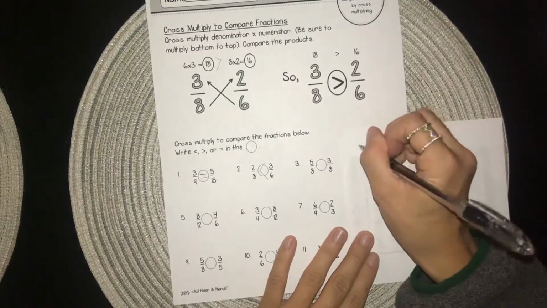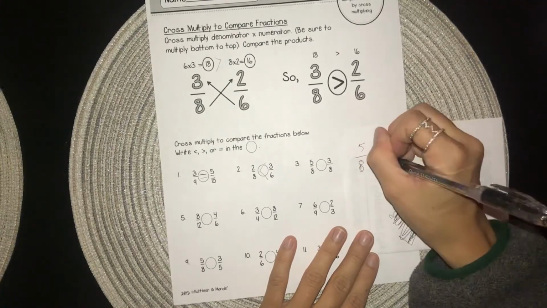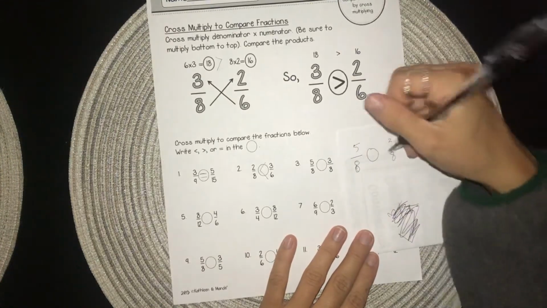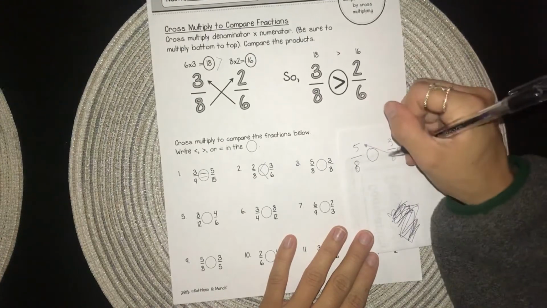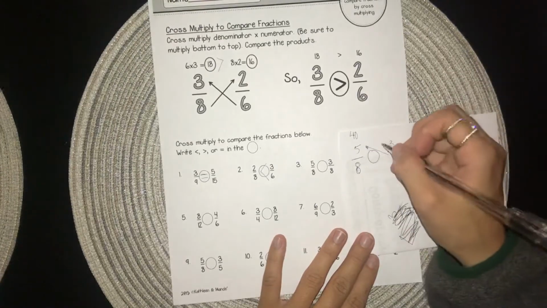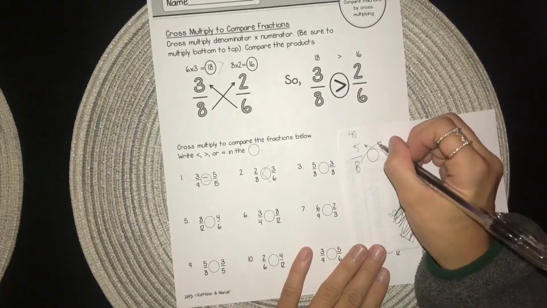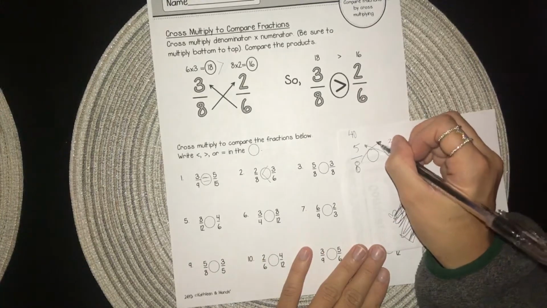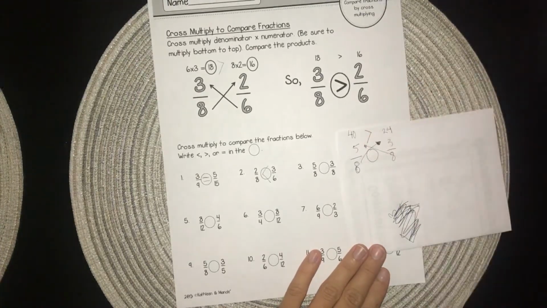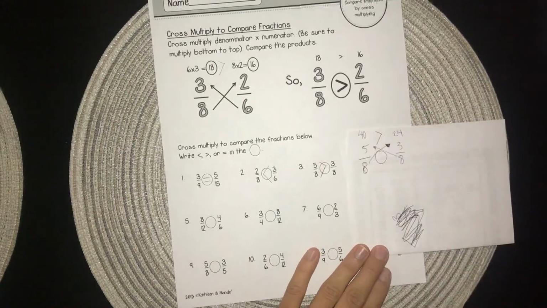5/8 and 3/8. So we draw our arrows. 8 times 5 is 40. And if you want to write these all out, the multiplication facts, that's totally fine with me. You can use distributive property if the numbers are too big. 8 times 3, sorry, my arrows are not perfect by any means. 8 times 3 is 24. Therefore, 40 is greater than 24. So 5/8 is greater than 3/8.